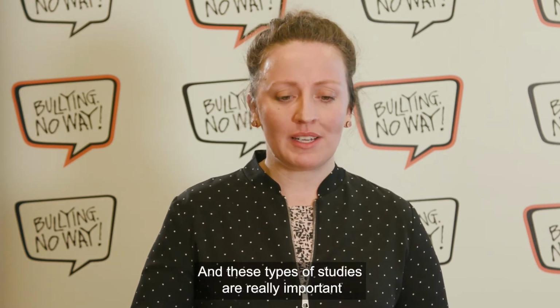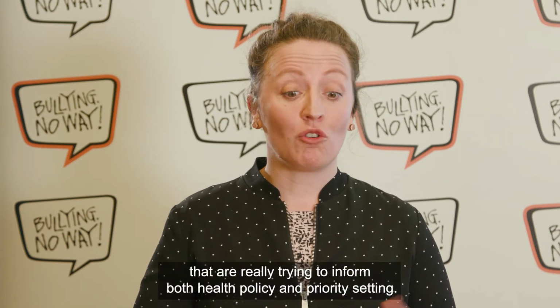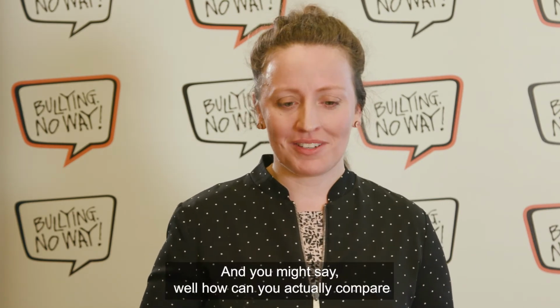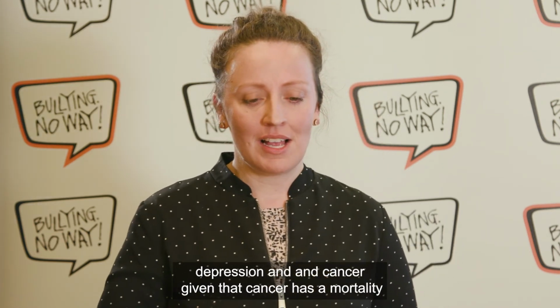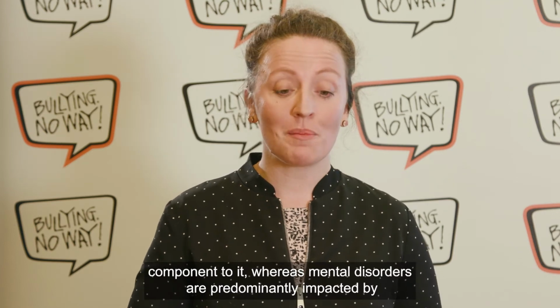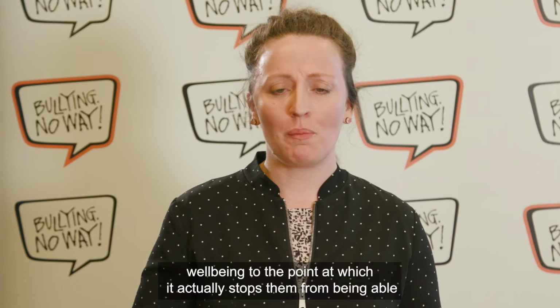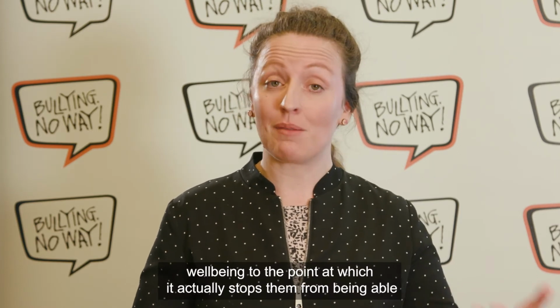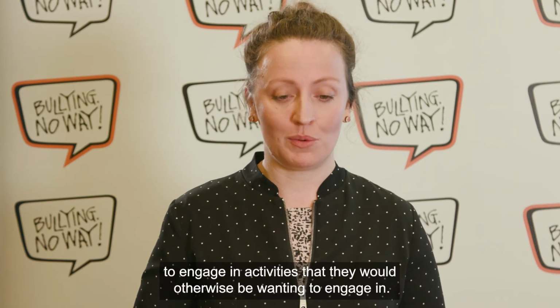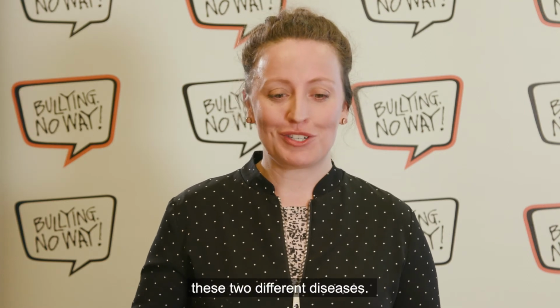These types of studies are really important for governments and researchers and other stakeholders that are really trying to inform both health policy and priority setting. And you might say, well, how can you actually compare depression and cancer, given that cancer has a mortality component to it, whereas mental disorders are predominantly impacted by more the morbidity. So it impacts people's well-being to the point at which it actually stops them from being able to engage in activities that they would otherwise be wanting to engage in. So we use this metric called the DALY to be able to compare these two different diseases.